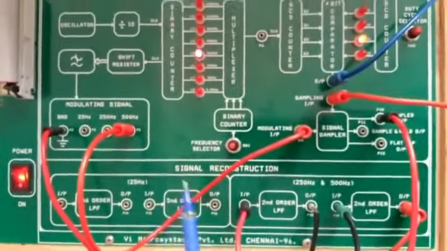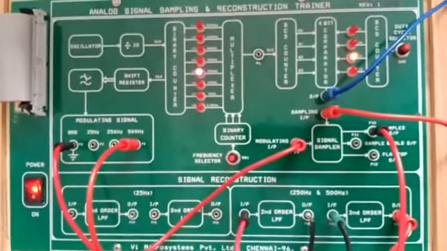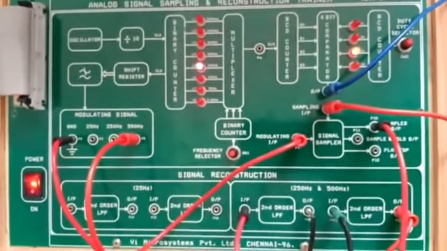This is how sampling is done and reconstruction is done with the help of transistors, right? That's all about signal sampling and reconstruction.